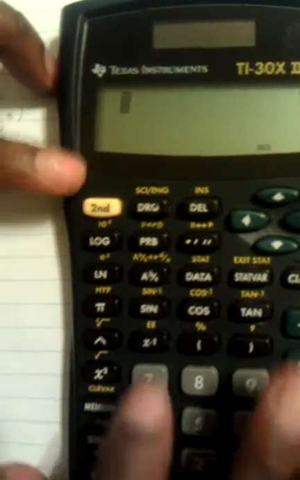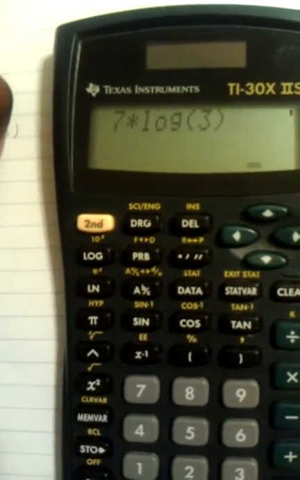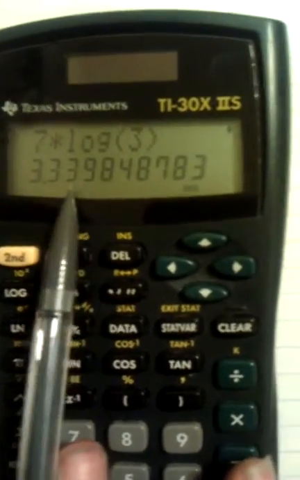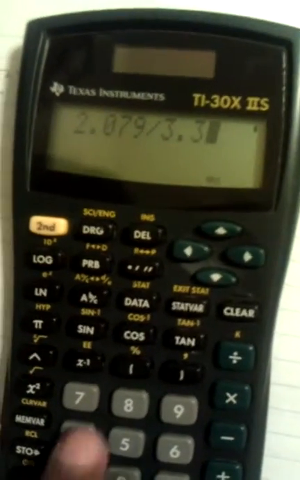And now we're going to get the log of 3 times 7. With the calculator, all you do is 7 times log of 3, close parentheses, and you get 3.339. Since you have an 8 here, I would just round up to 3.340. So now that we have the log of 120 and the log of 3 times 7, we just divide. So now we go 2.079 divided by 3.340.